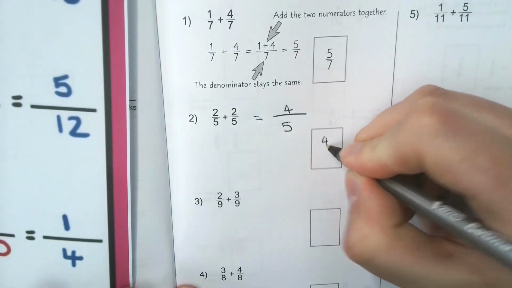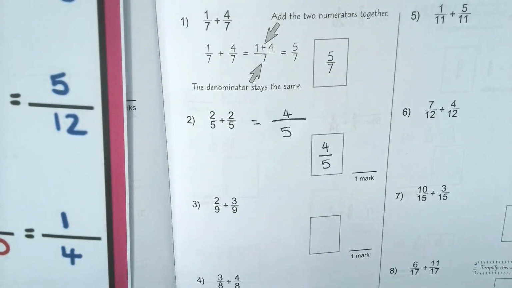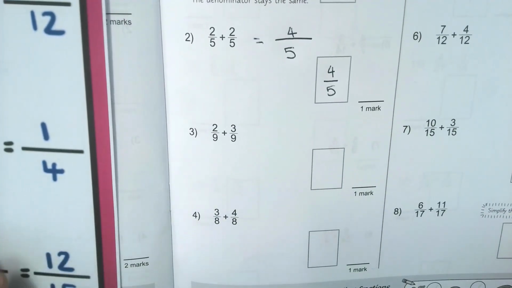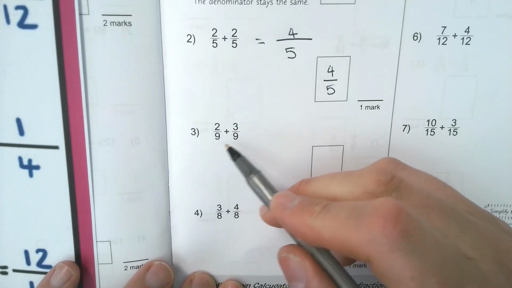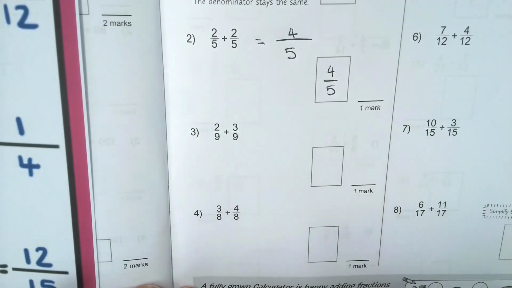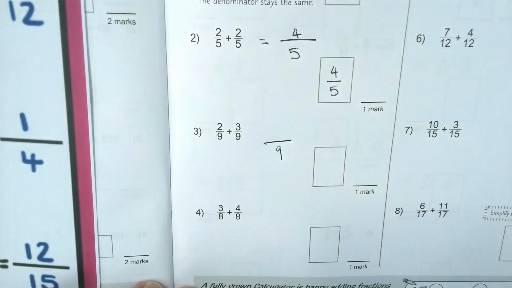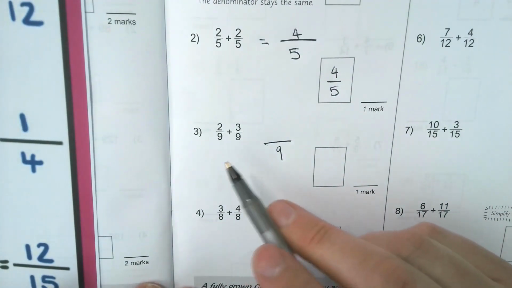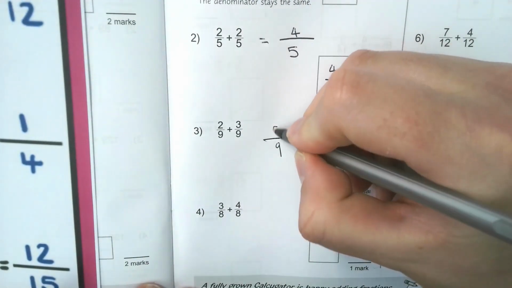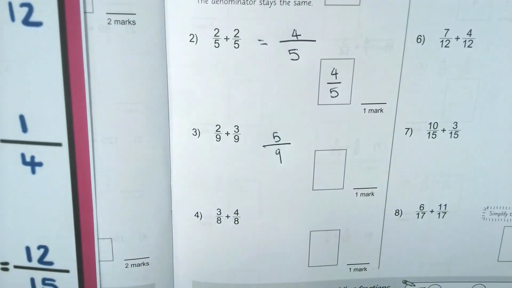Don't forget to write it in the box, because in your arithmetic exam, it has to be in the box to get the mark. Let's have a look at the next one. Okay, we have 2 over 9, add 3 over 9. Again, if it's something over 9, add something over 9, my answer is going to be something over 9. So I'm going to start by doing that, something over 9. What's 2 add 3? 2 add 3 is 5, so I have 5 over 9. Simple, isn't it? Let's move on to the next one then.